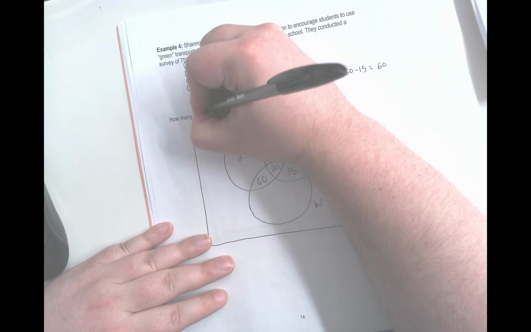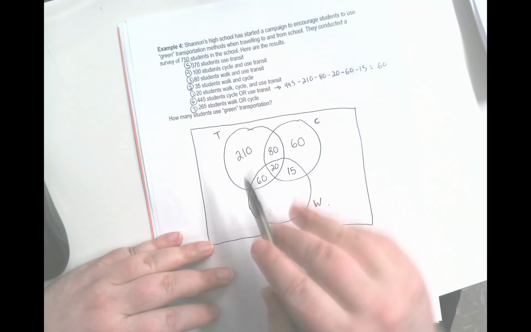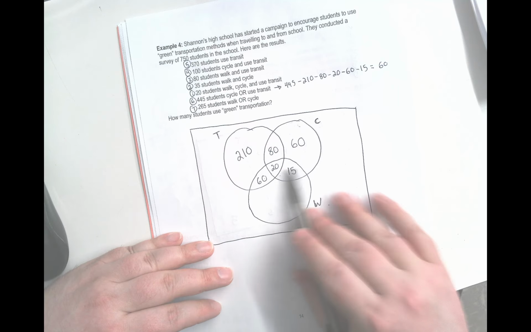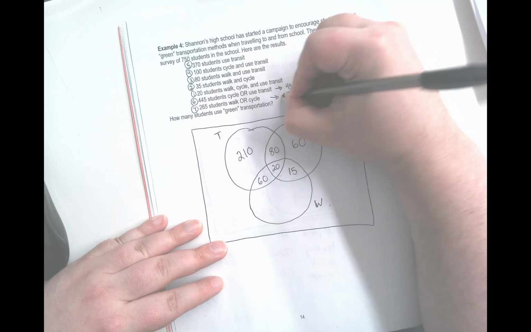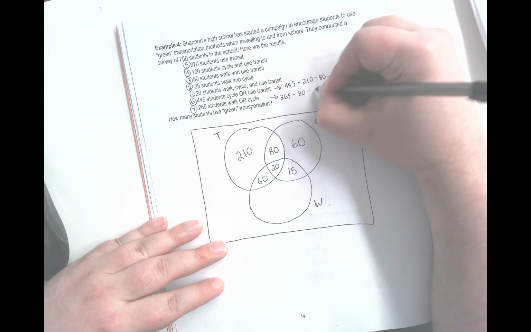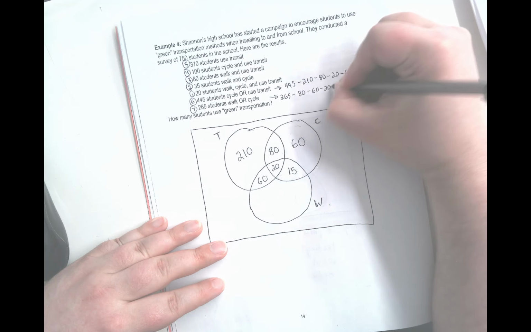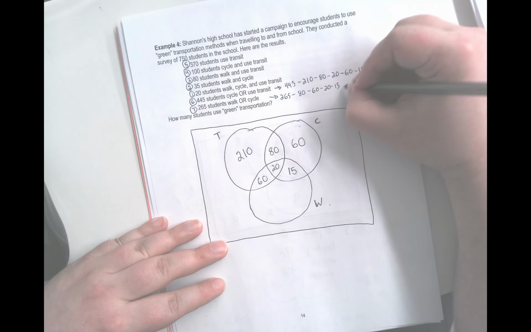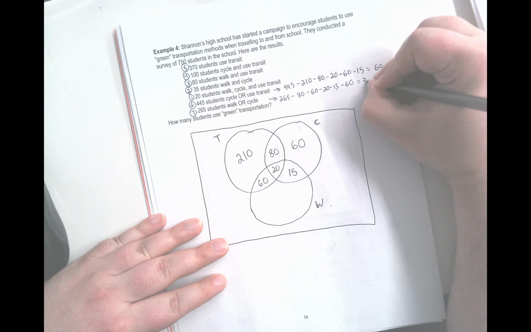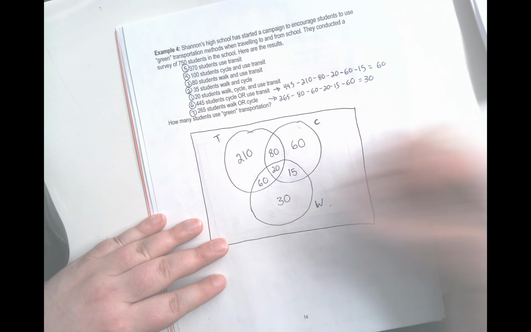And then the last one, 265 students walk or cycle. So again, we're looking at these 2 circles here. So we're going to start with 265 and subtract all of the cycling numbers and also subtract this extra walking number here. So when we do that, we get 30. So there are 30 that go in here.